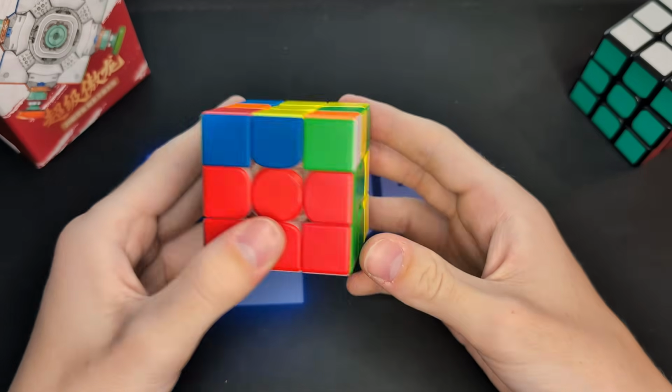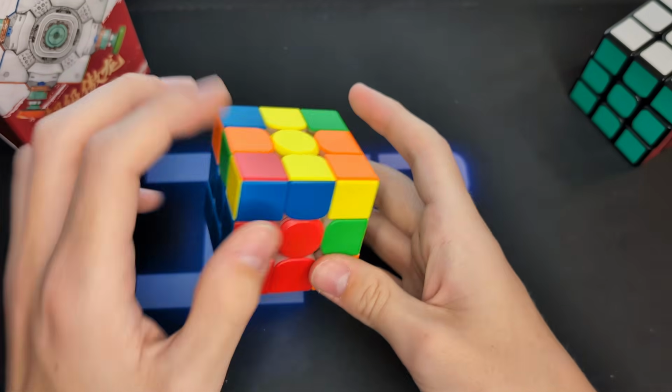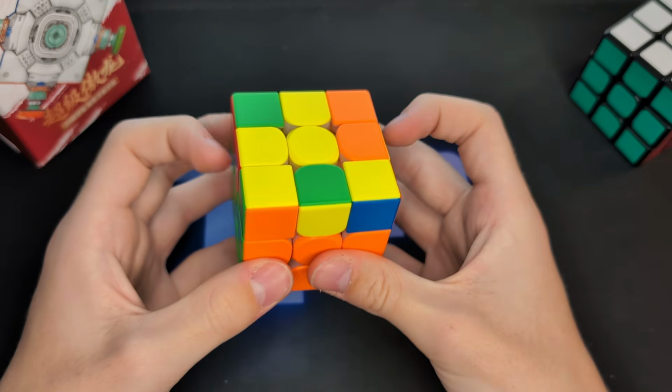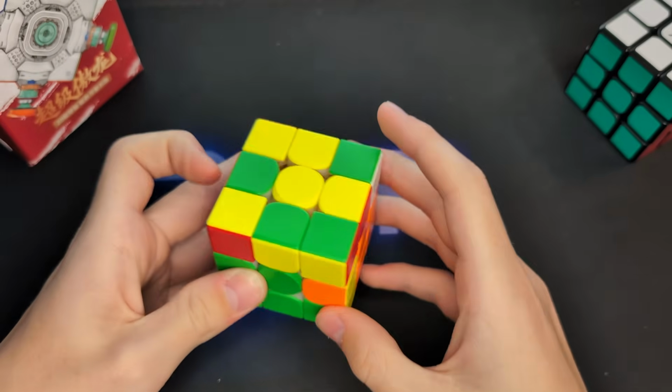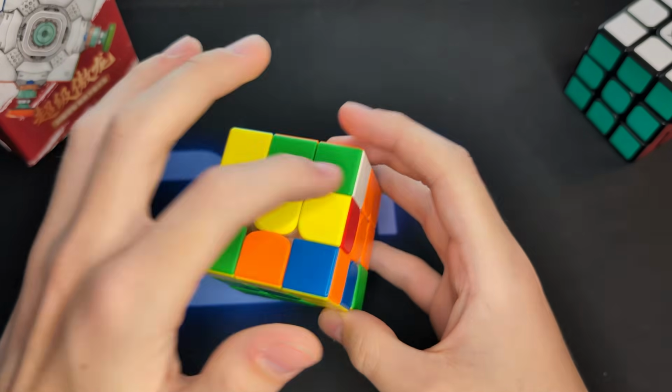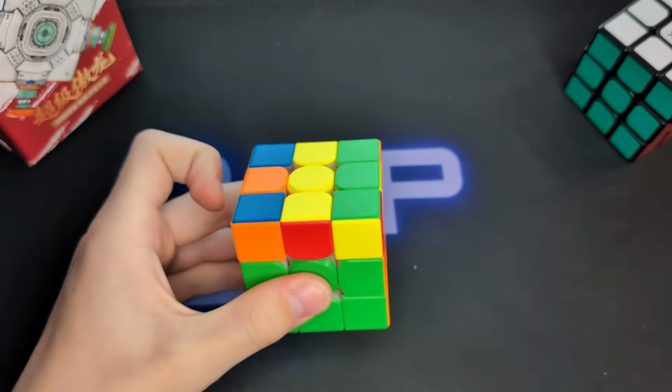How I like to do this is move this piece down, and then bring this over so I can pair it up, and then just insert. If it's like this, I like to bring it down into the back, move this over, and then bring this back so I can insert it.